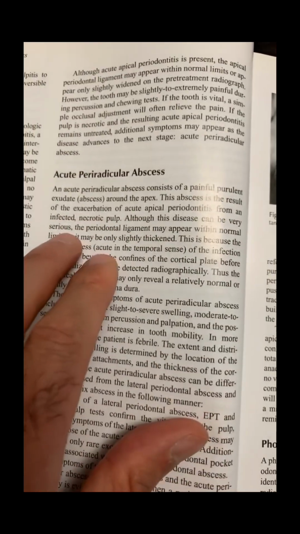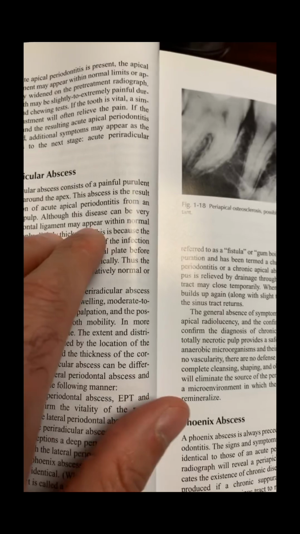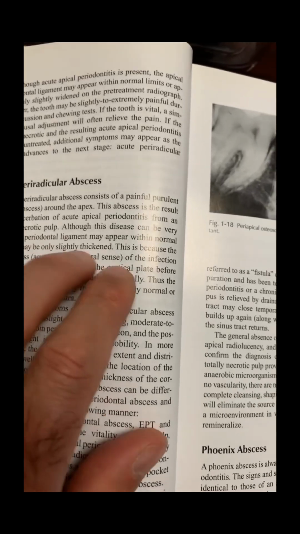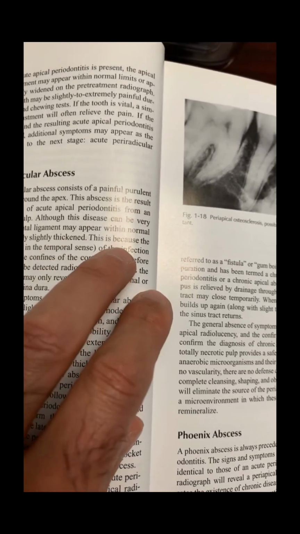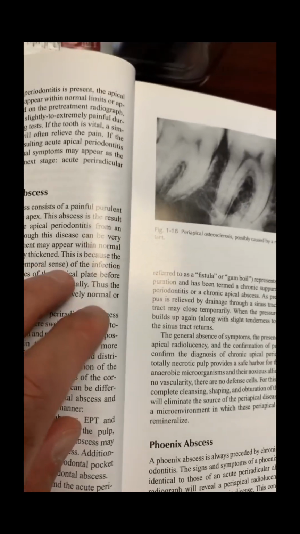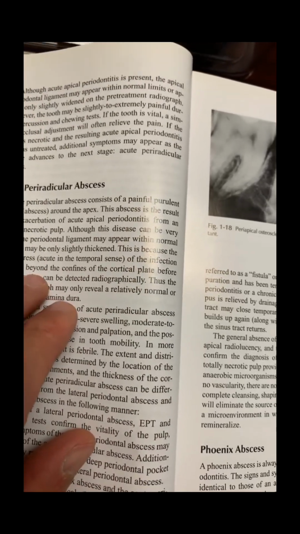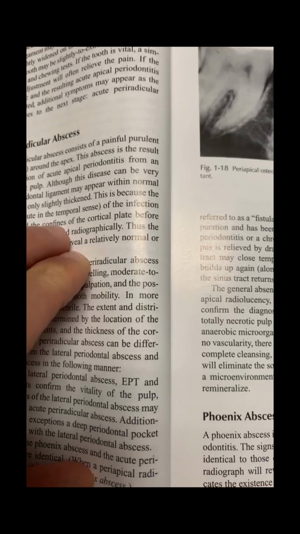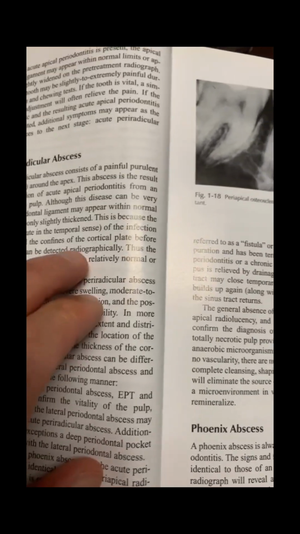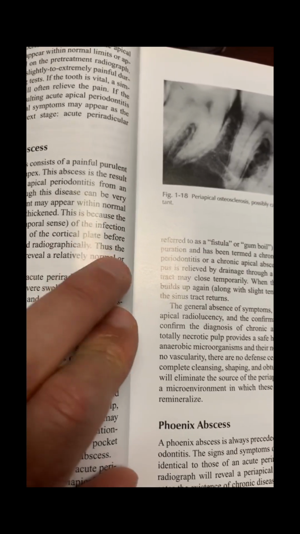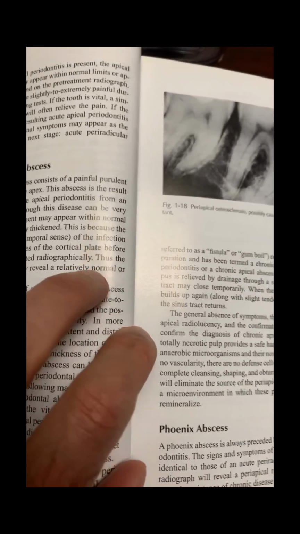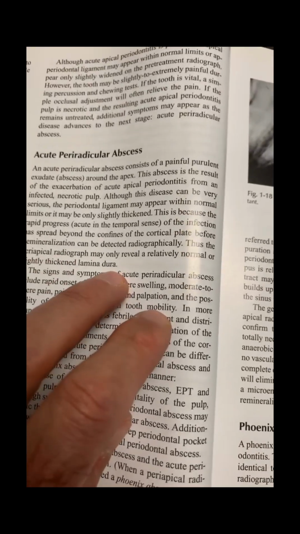Although this disease can be very serious, the periodontal ligament may appear within normal limits, or it may be only slightly thickened. This is because the rapid progress, acute in the temporal sense, of the infection has spread beyond the confines of the cortical plate before the demineralization can be detected radiographically. Thus, the periapical radiograph may only reveal a relatively normal or a slightly thickened lamina dura.